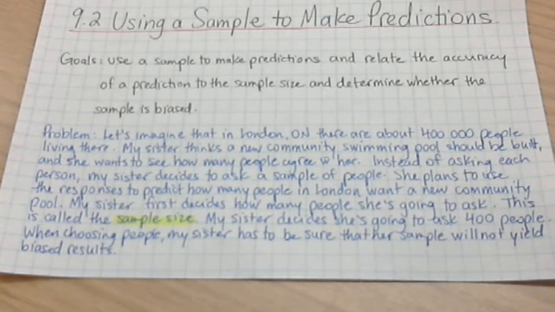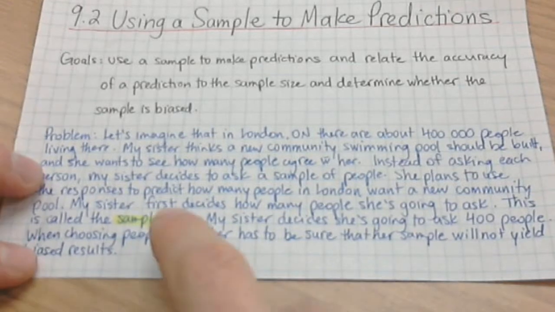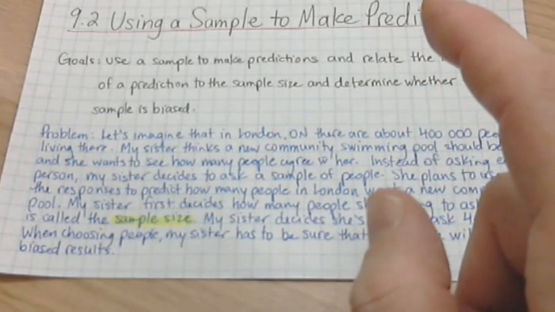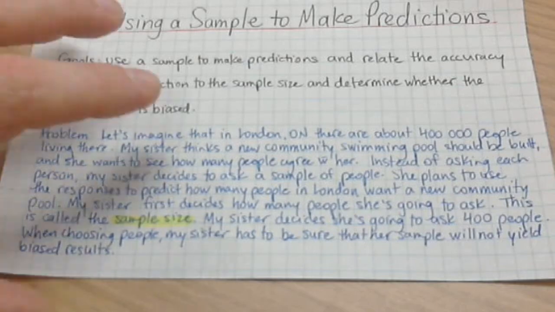So my sister first decides how many people she's going to ask. This is what's called a sample size. My sister decides that she's going to ask 400 out of the 400,000 people. When choosing people, my sister has to be sure that her sample will not yield biased results. So for example, you don't want to ask only women, or only men, or only people between the ages of 12 and 14. You want to make sure that the sample accurately represents enough people, okay?